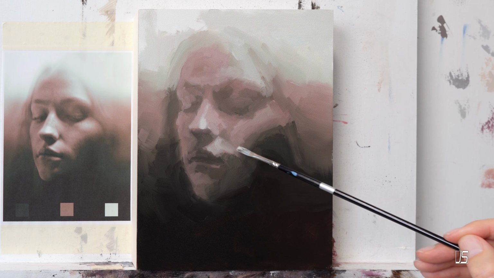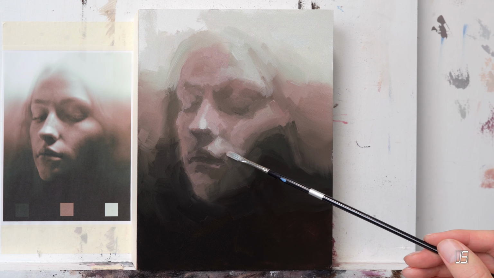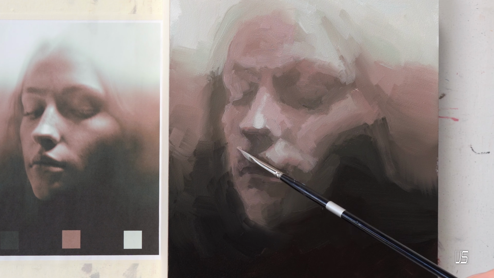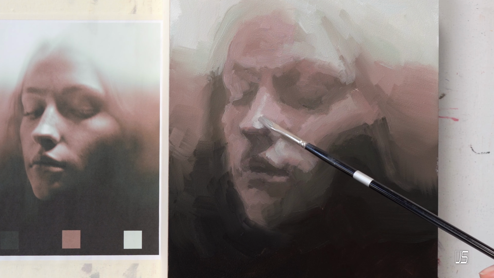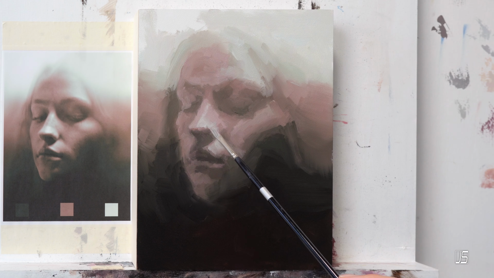And this is where you'll need to play with the tonal composition overall, where the lights and darks are placed so that it does feel balanced. And you can have the subject right in the perfect spot, but if you don't have the tonal composition just right, it will feel imbalanced and it won't feel well composed.